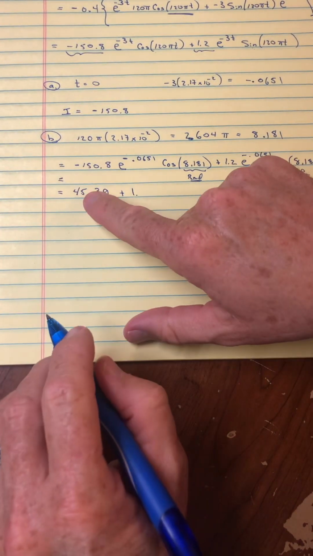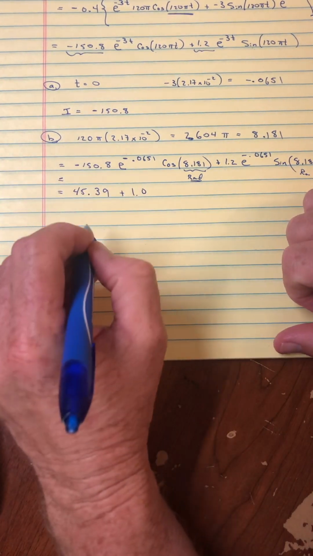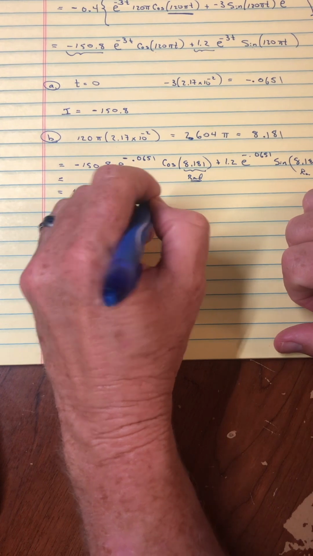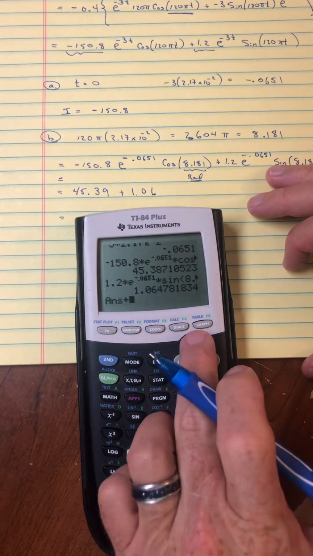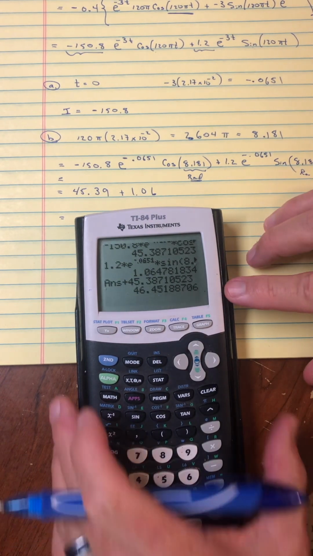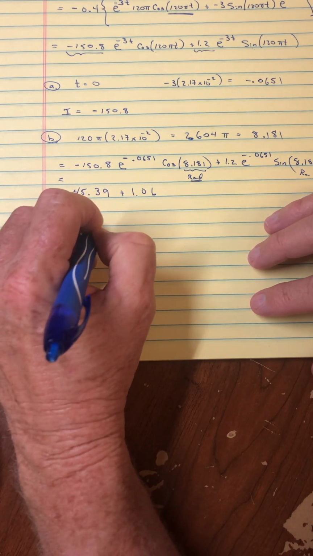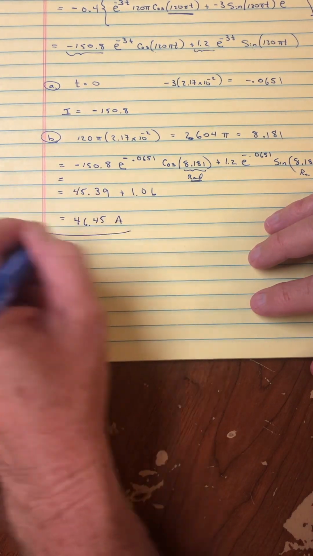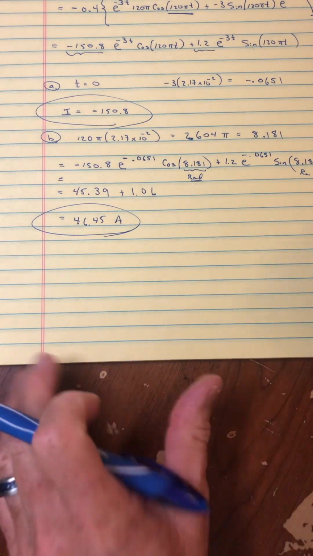Yeah, much smaller, but it's worth including. So 1.06. And then finally let me put the two together, copy, paste, and it looks like we're at 46.45 amps here. Okay.